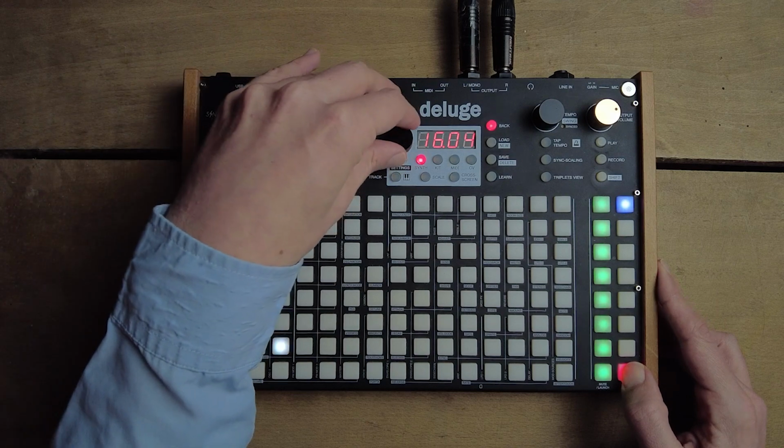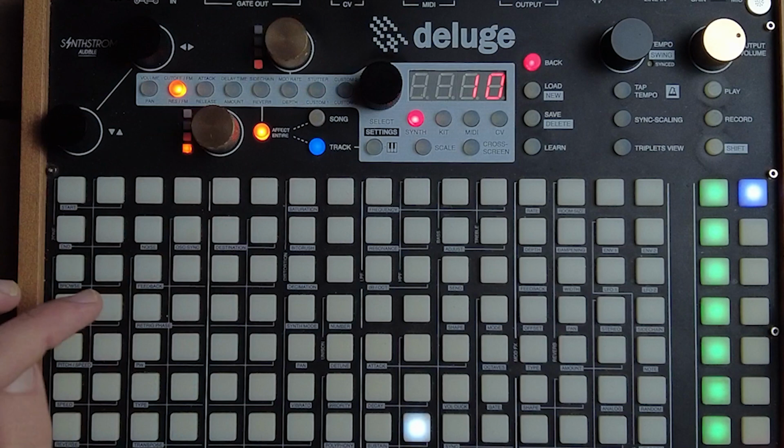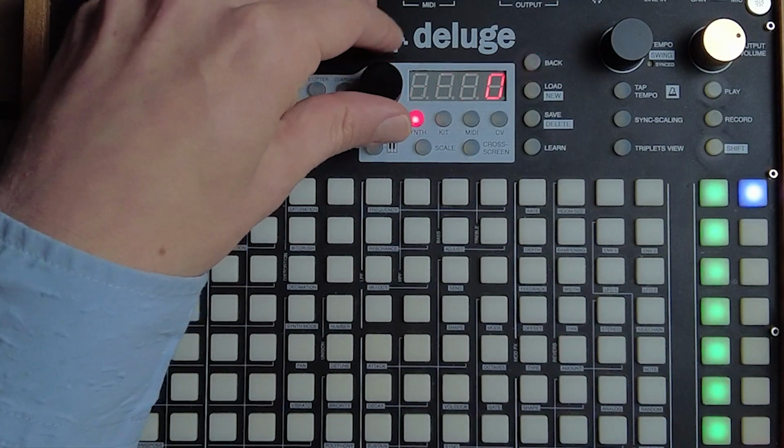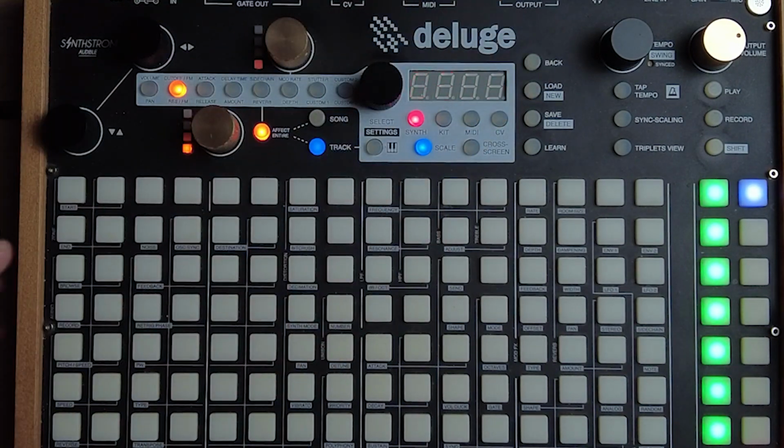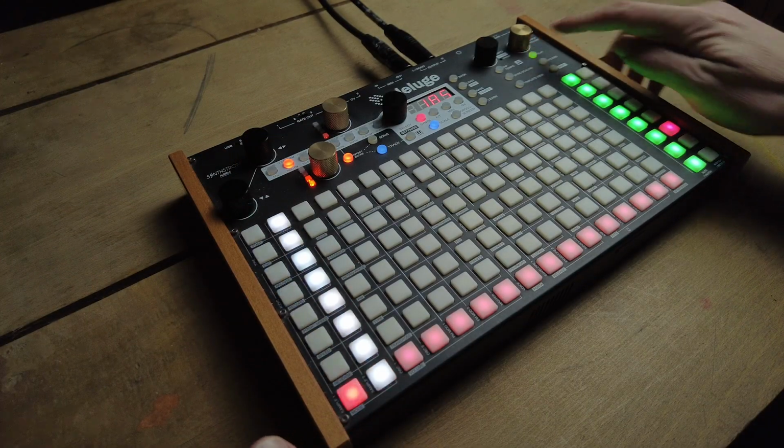This sounds nice. I have to set the re-trigger phase of oscillator 2 to 0 as well. And now I'm just gonna punch in a root note here.